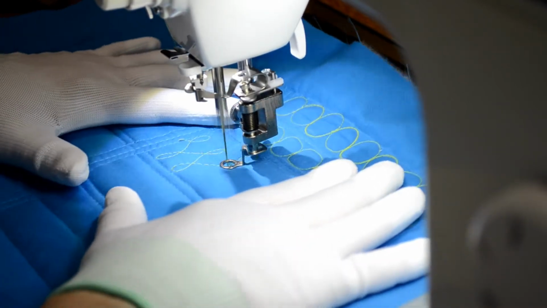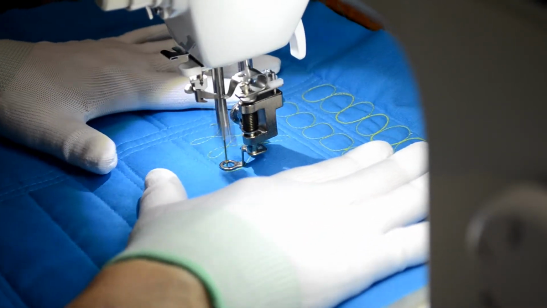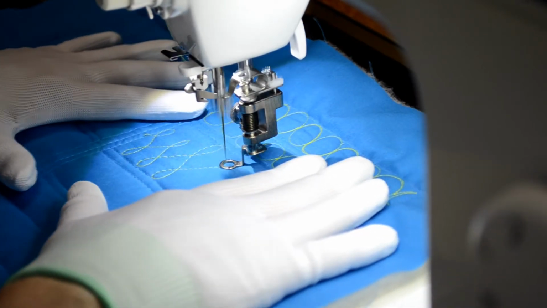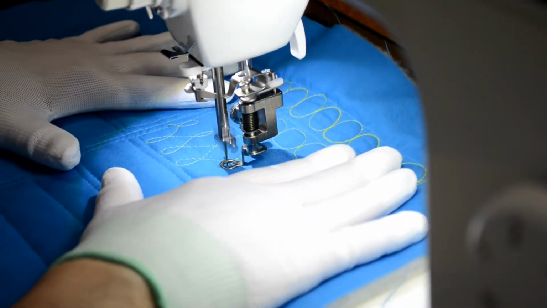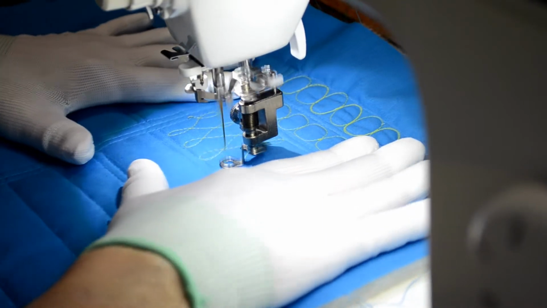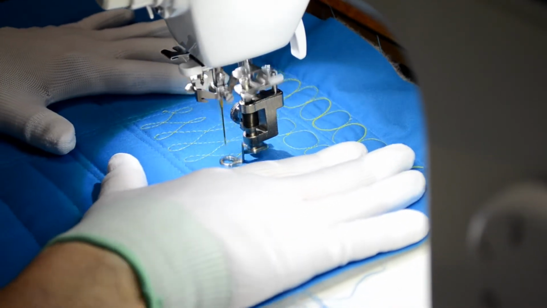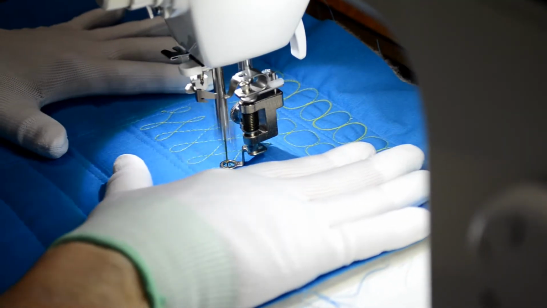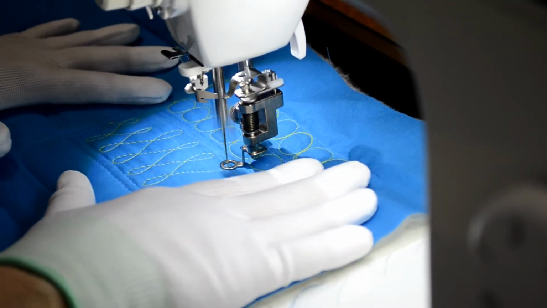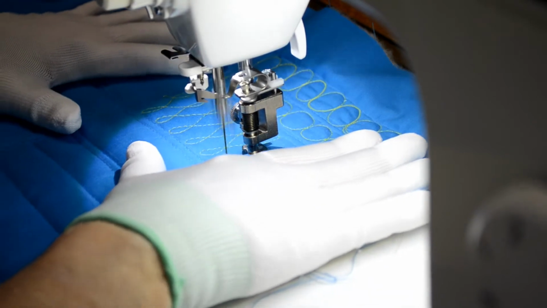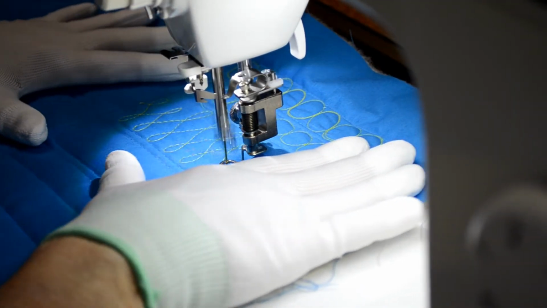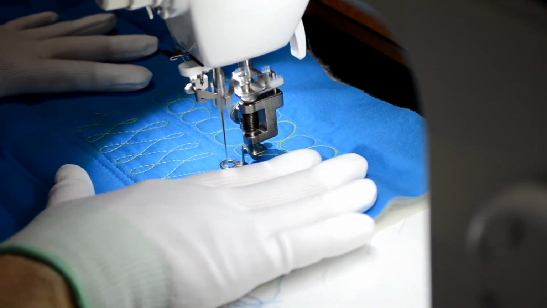But the nice thing about this stitch is it's so easy to convert it to any size space. And it's a beautiful filler. And it's so easy to do. And you can tighten up your spacing.